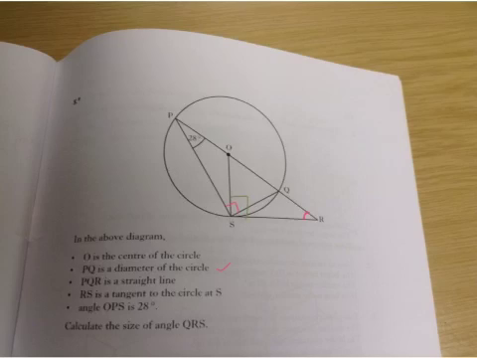Okay, so I've used my information here. What other information is the question giving me? It's given me this angle of 28 degrees here. Firstly, I'd like us to have a look at the triangle OPS. So that is this triangle here. Okay, a few things to note about this triangle. OP is a radius. OS is a radius. That means that these two sides are the same length.